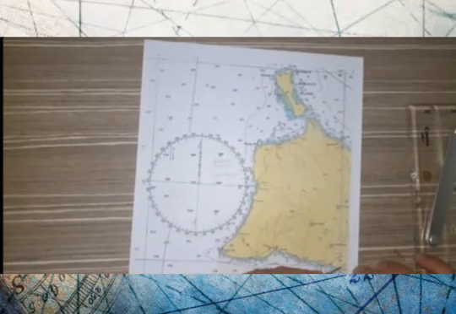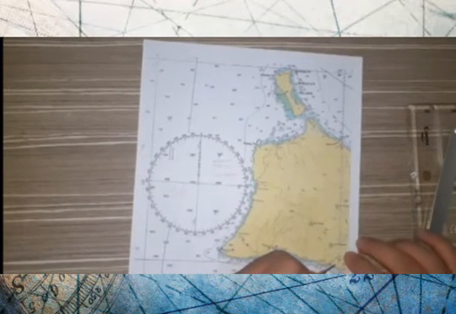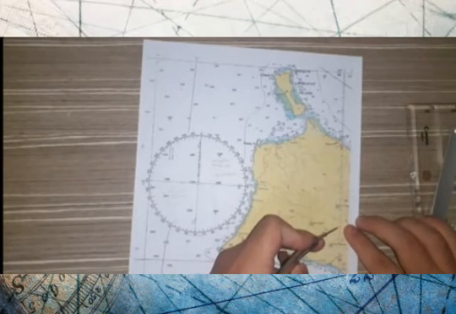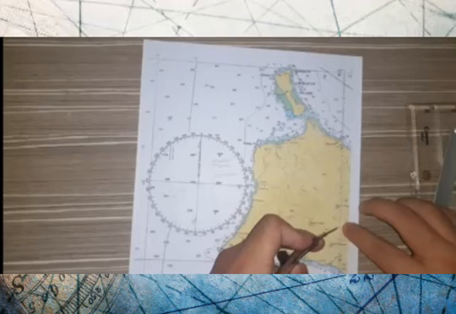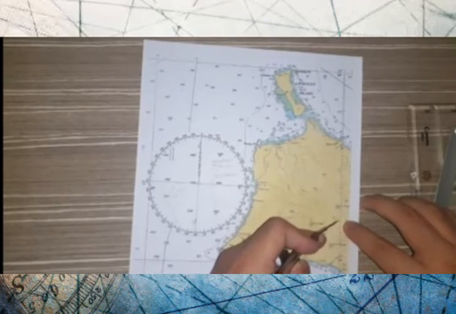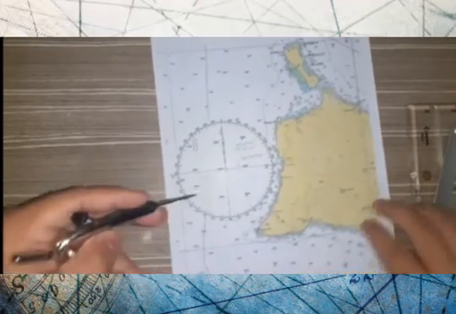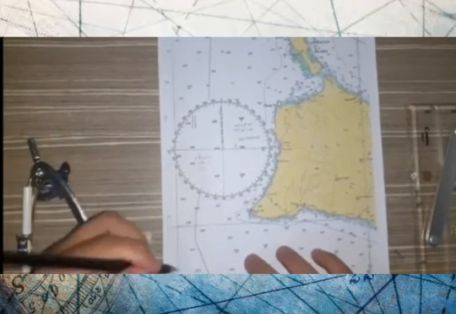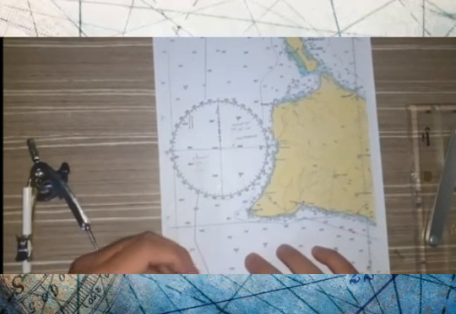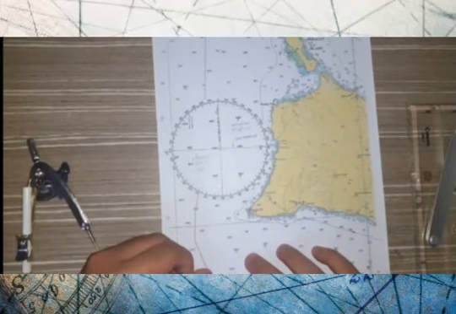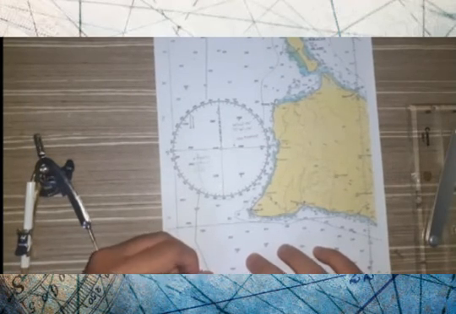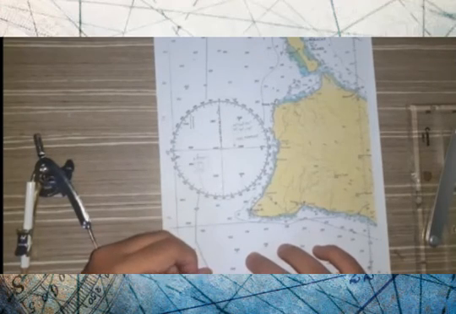So 1, 2, 3, 4, 5, 6, 7, 8. So 8.7, around here. Yes, here. So now I have located my 1430 hours position, or fixed position, or my second position, point B, fixed position.